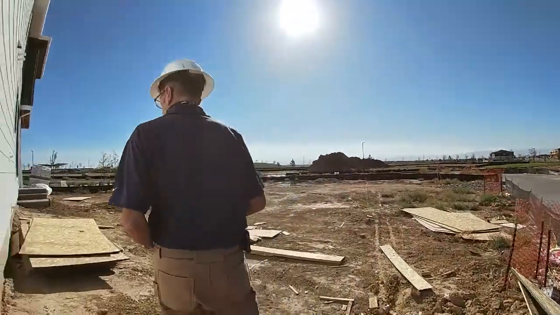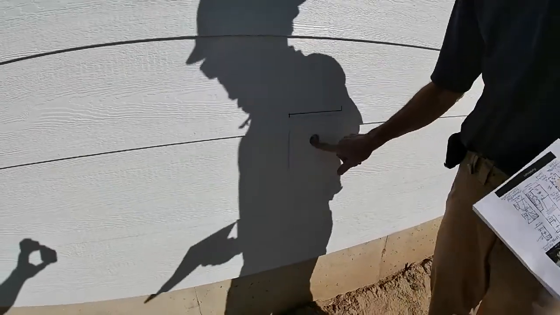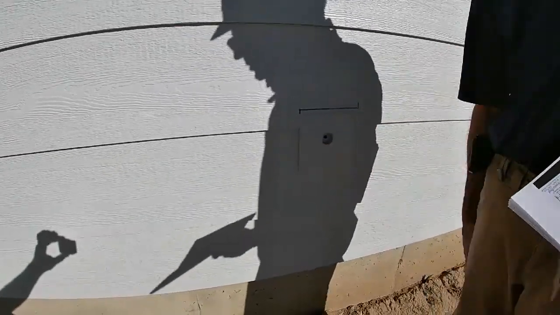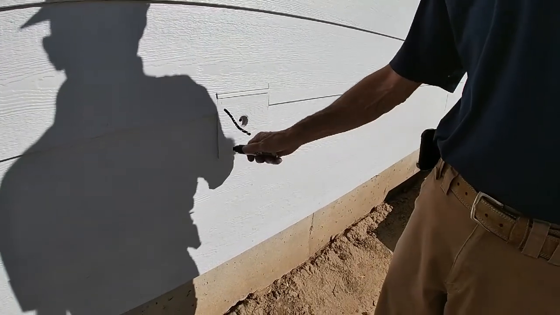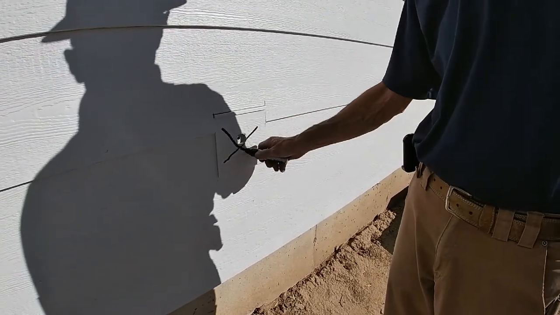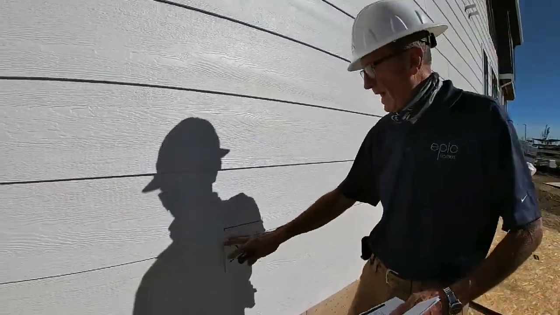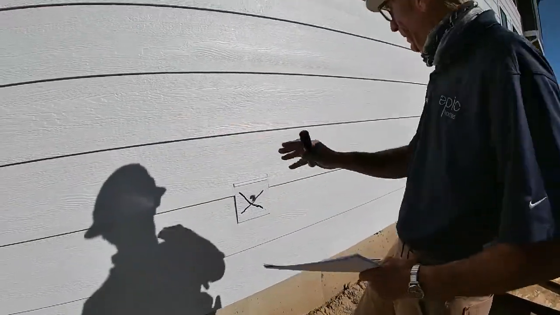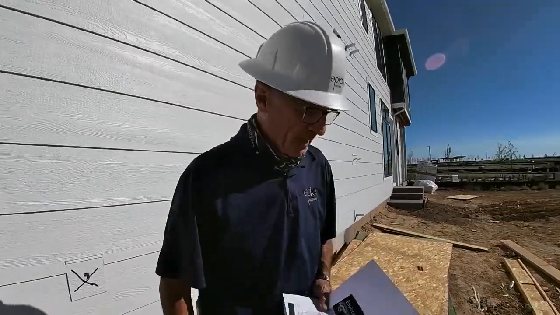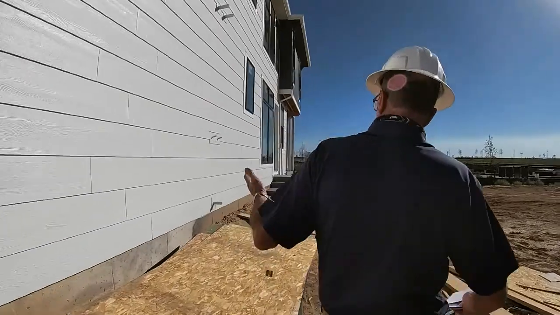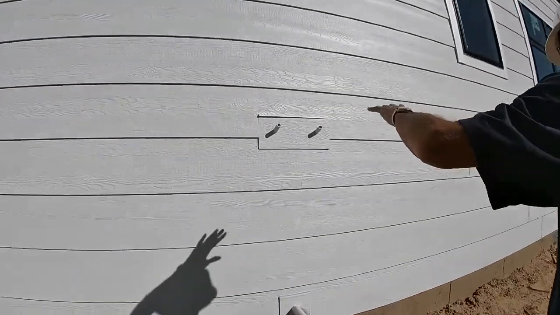As we move around to this side, this is something that is a mistake. And just so you know, I'm going to put a black X on it right now. We thought the air conditioning, or someone before me thought the air conditioning was going to come out on this side of the garage. Well, this block will come off and we'll be replacing these 2 pieces of siding here. So that is a mistake.